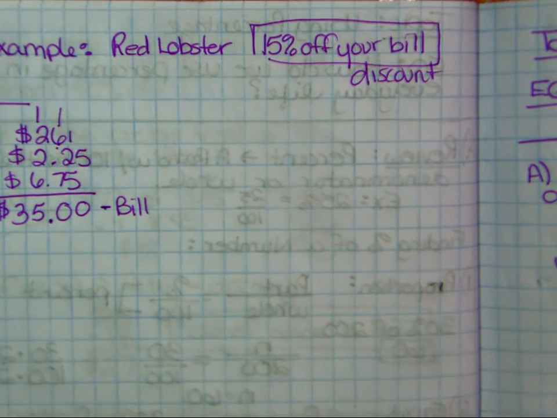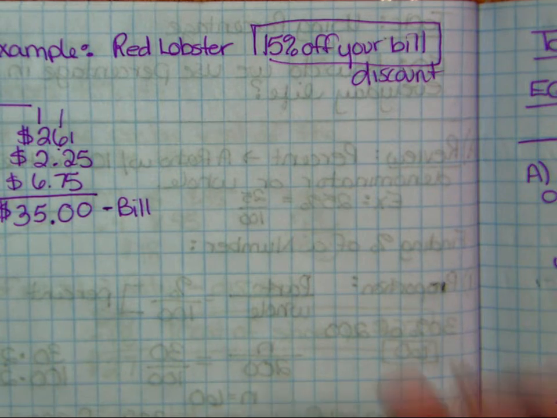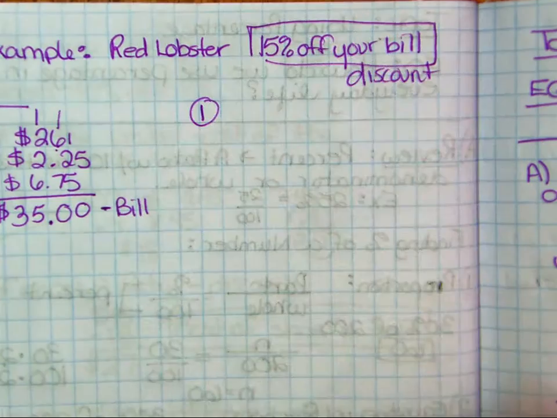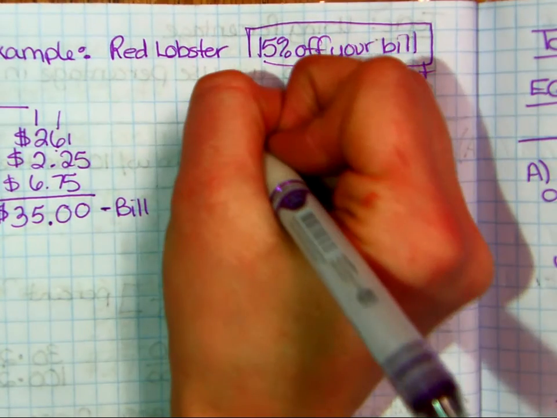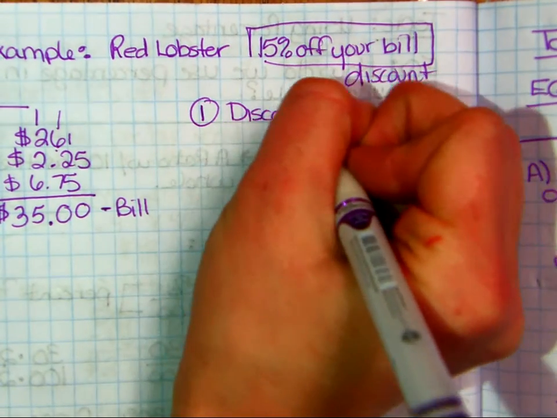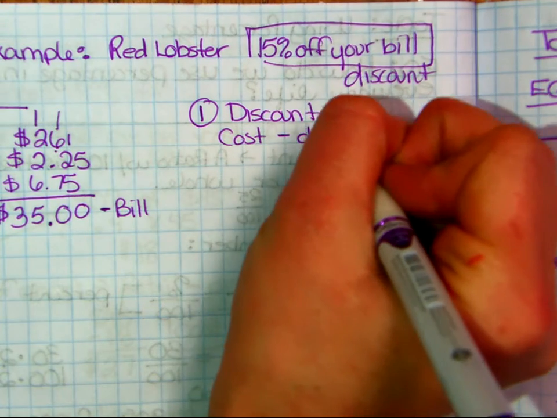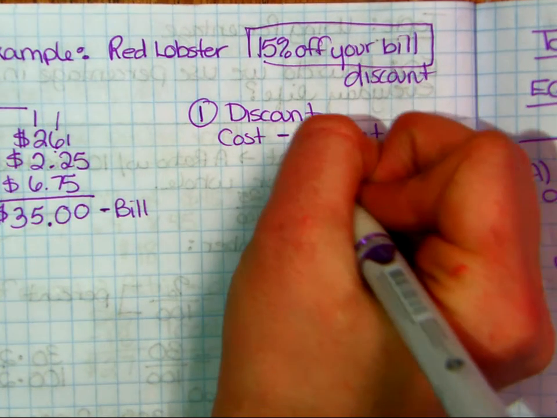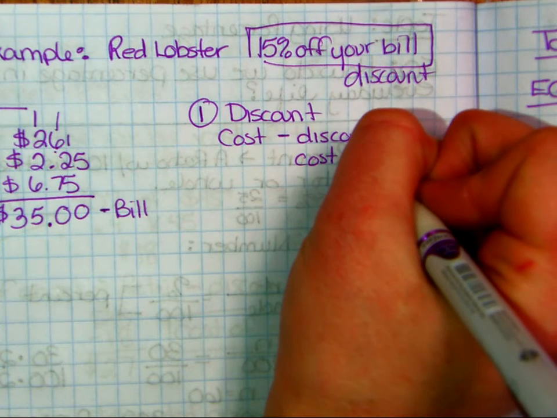So we figured out what the cost is prior to discount, prior to tax, prior to tip. Now we're going to figure out what her discounted food price is going to be. To do the discount, you're going to take the cost and subtract the discount. And remember, the discount is the cost times the discount percent.